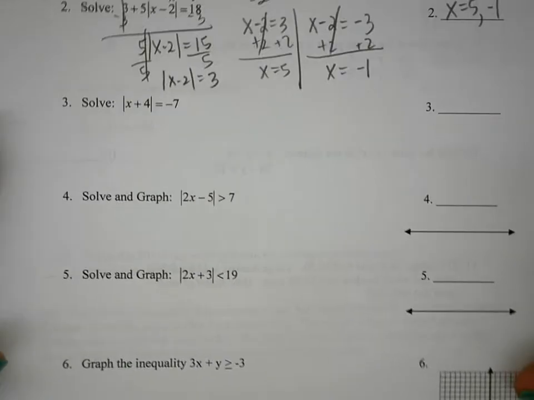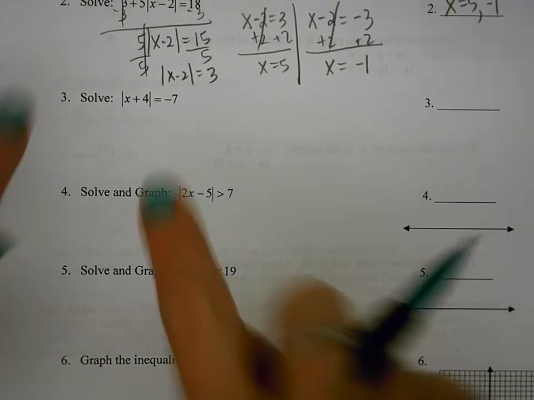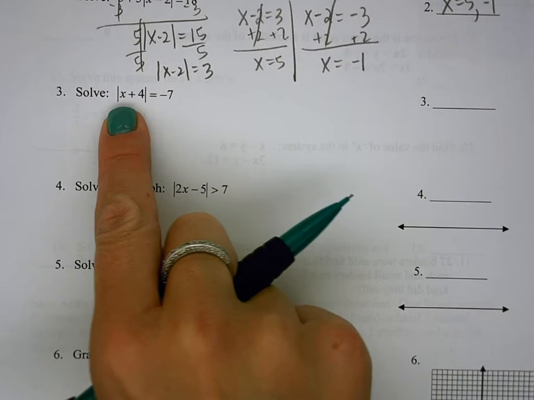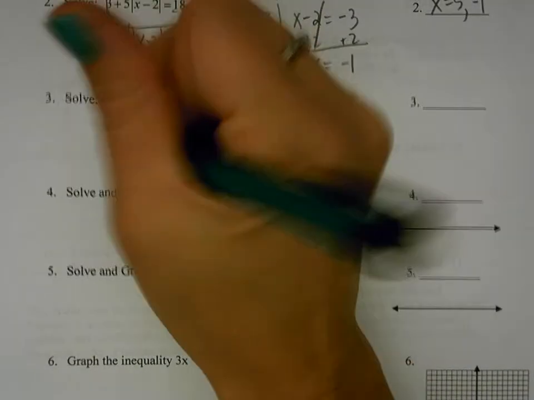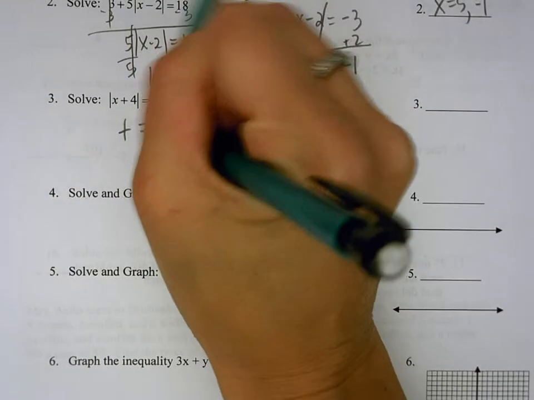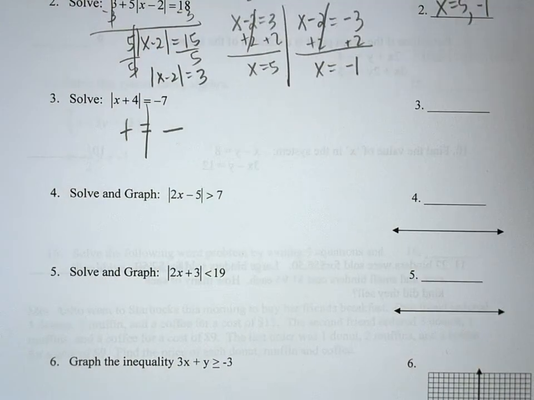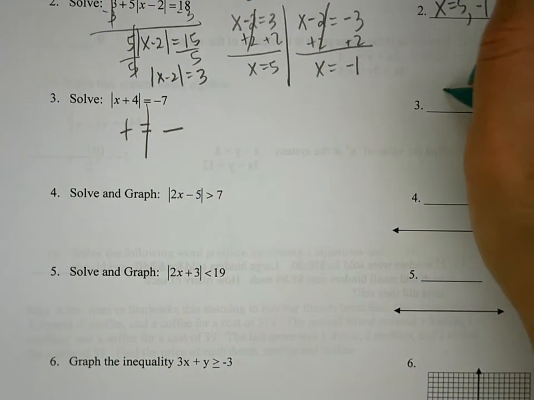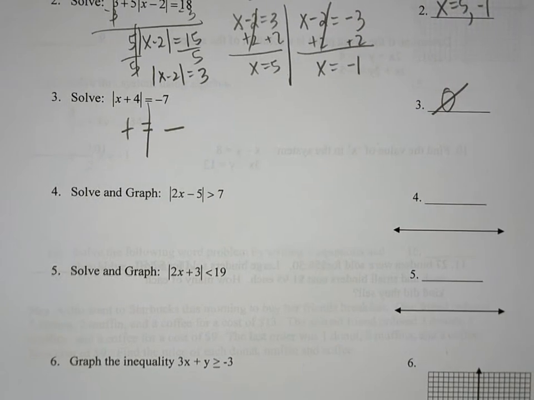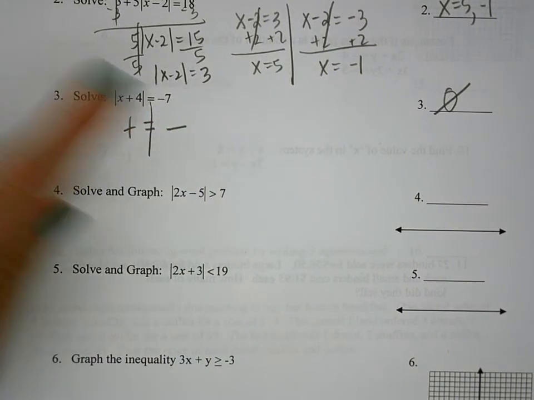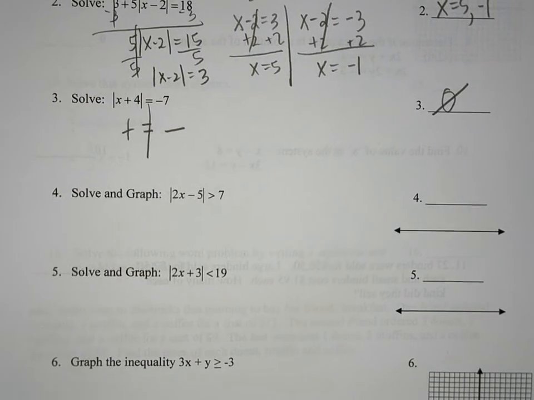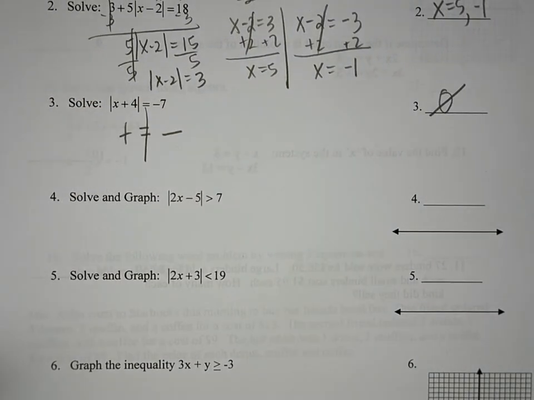Okay, number 3. On this one, notice, if you ever have an absolute value, when you pull it out, will it become a negative? No, because a positive cannot equal a negative. Therefore, this answer is no solution. So be careful. So all we're saying is this number has to be a positive, because inside it can be a negative, but when it comes out, it will always be positive.